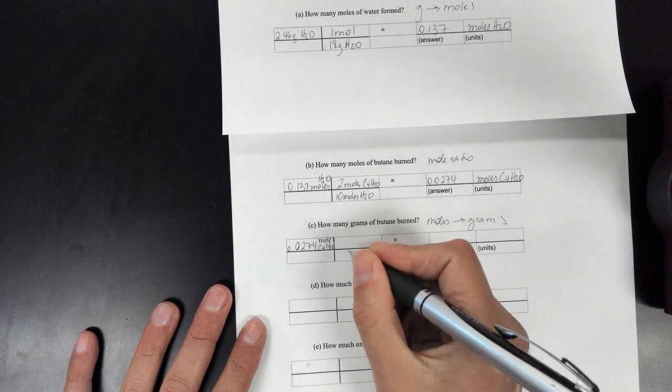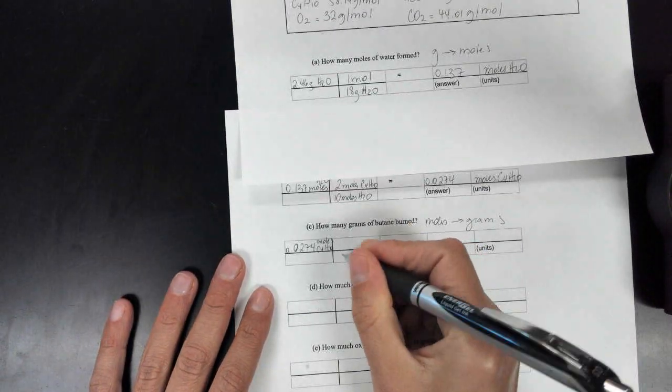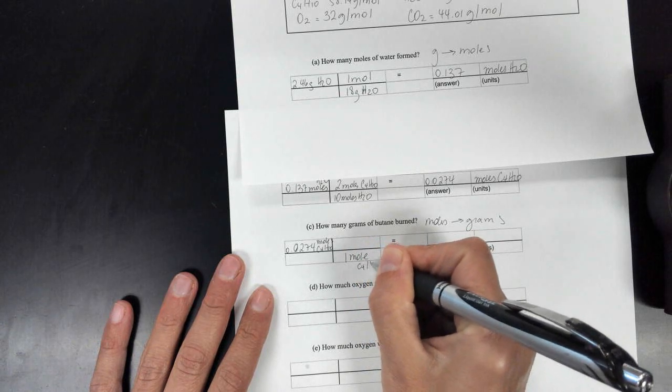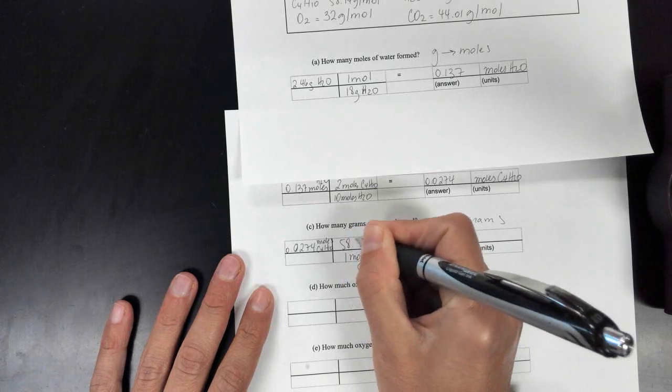Okay, and I have the molar mass of butane, which is 58.14. In 1 mole of C4H10, there's 58.14 grams.